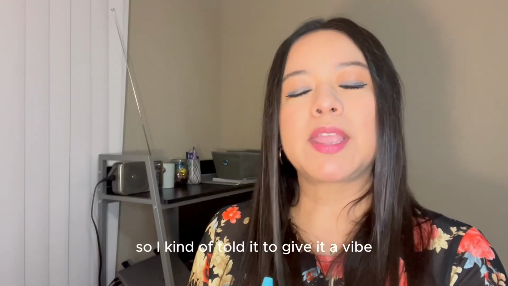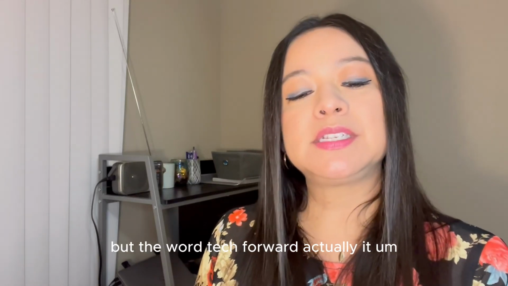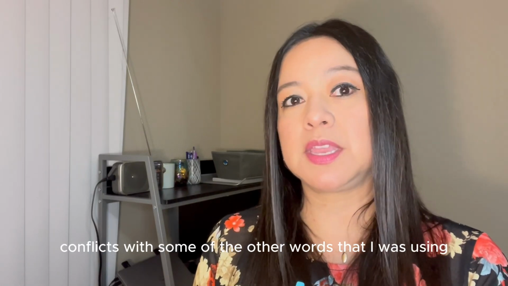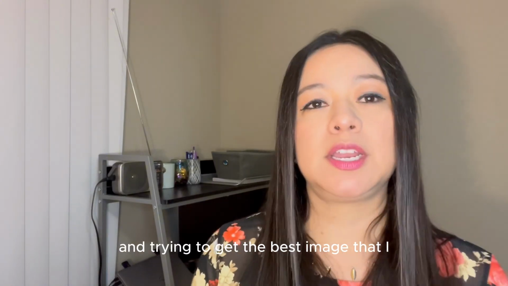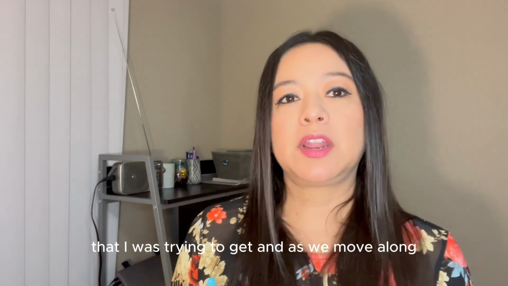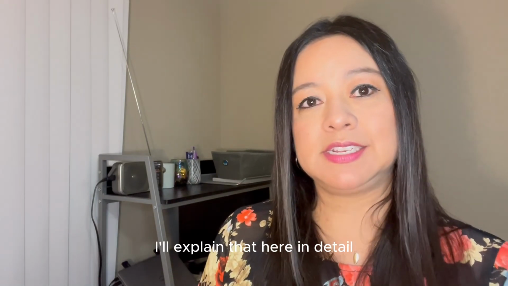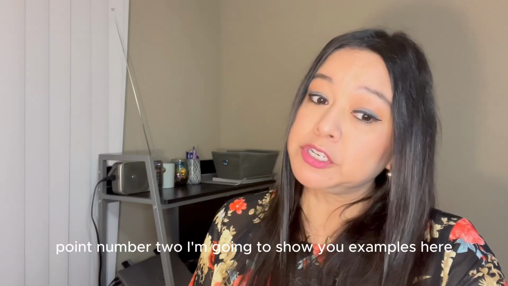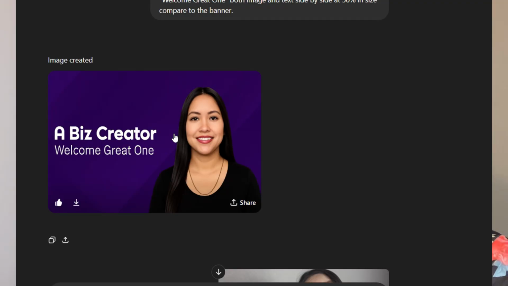Okay, so I told it to give it a vibe because I thought you were supposed to do that, but the words tech forward actually conflict with some of the other words that I was using as I was changing the prompts and trying to get the best image. And as we move along, I'll explain that in detail. So that's point number one. Point number two, I'm going to show you examples now of prompts that I tested.